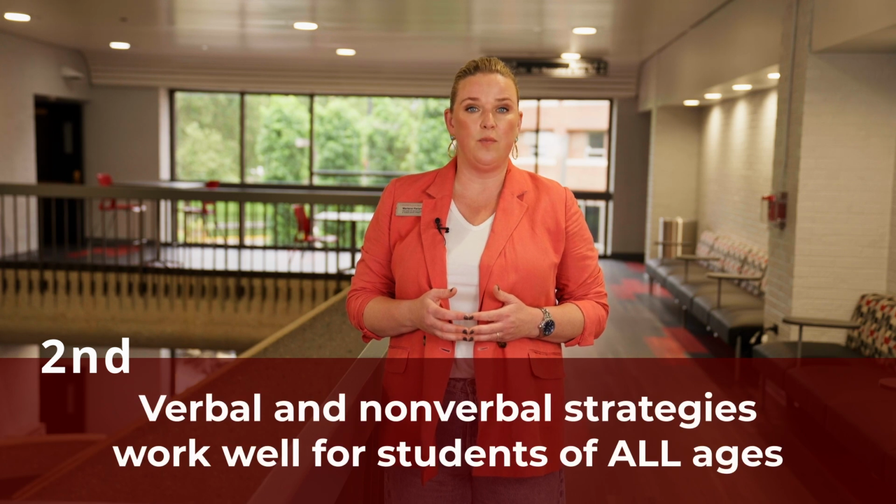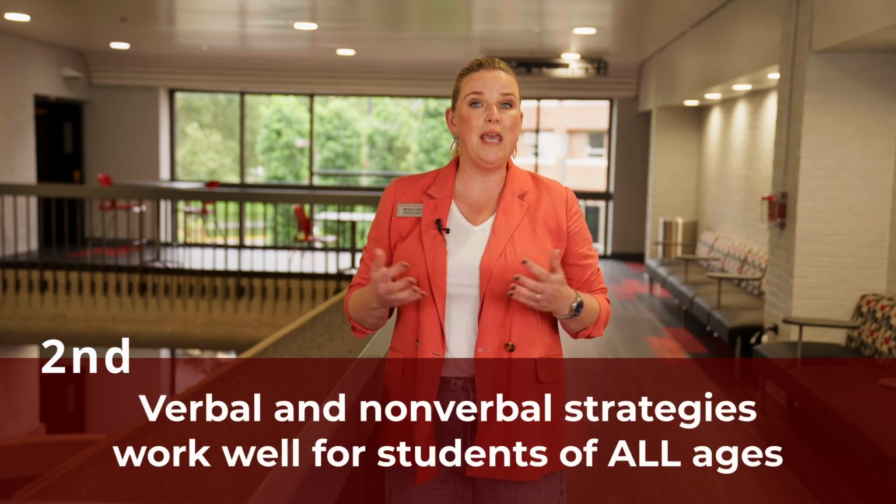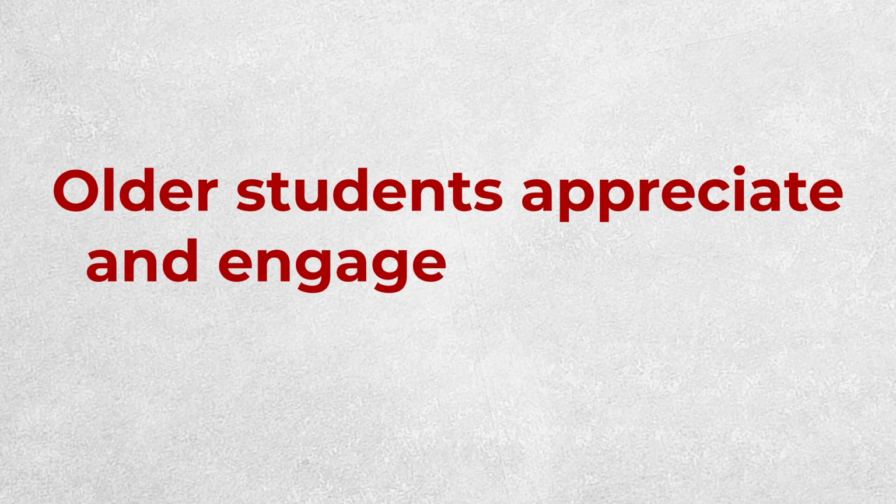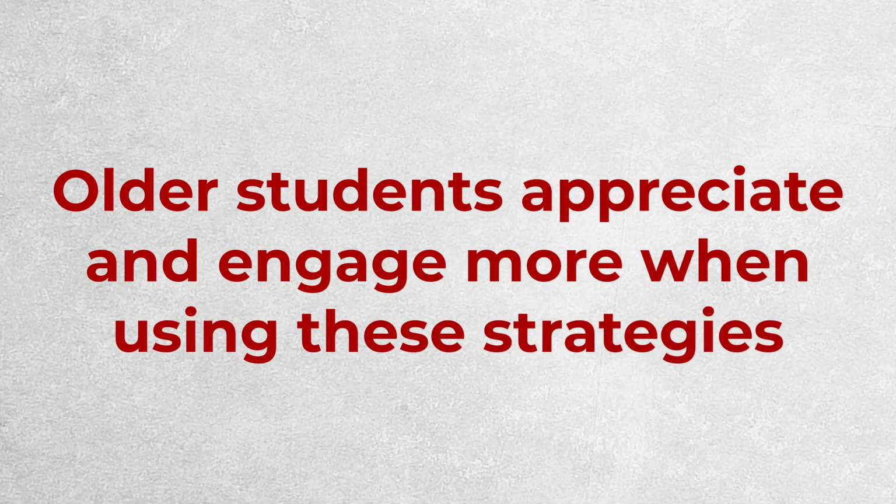Second, teachers often assume that engagement strategies are geared only for younger students. This is not true, as any of the verbal and nonverbal strategies we have shared work equally well with older students. Our experiences show us that older students appreciate and engage more when using these strategies.